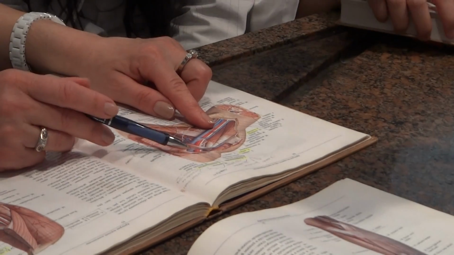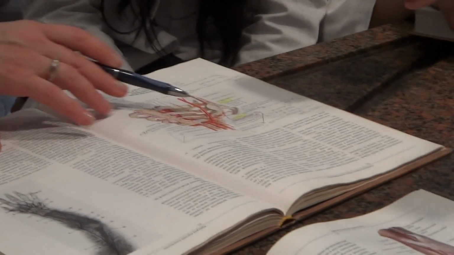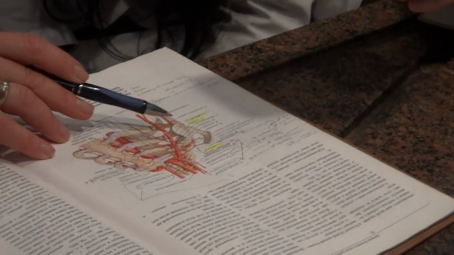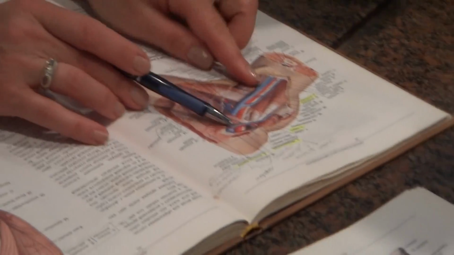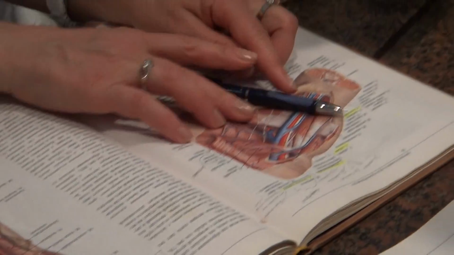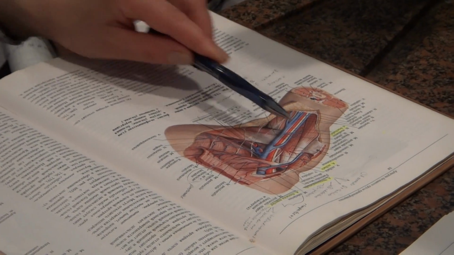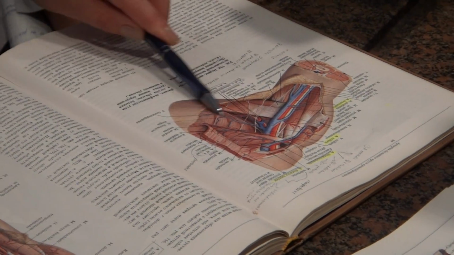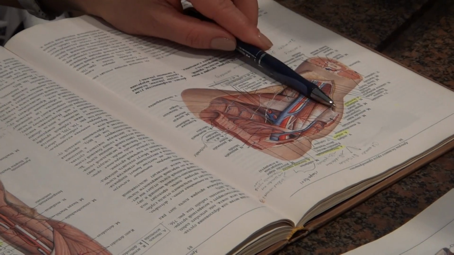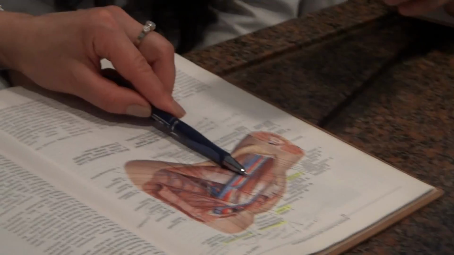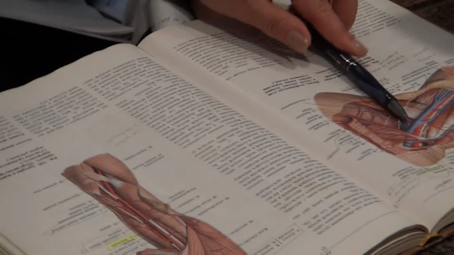Where does the axillaris start? From the external margin of the first rib. Where does axillaris end? On the lower margin of what muscle? This muscle or this muscle? What muscle is this? Pectoralis major, in front. Behind, what muscle is it? Latissimus dorsi, this white muscle.